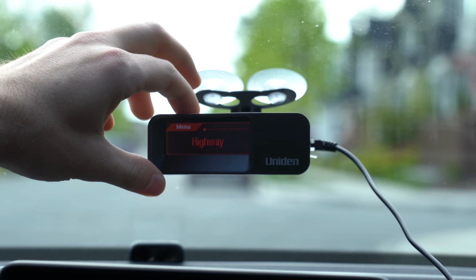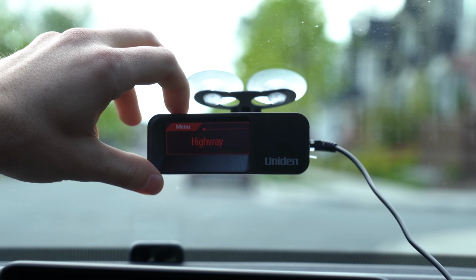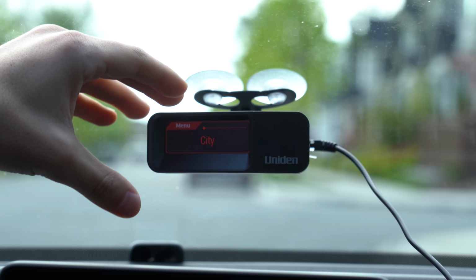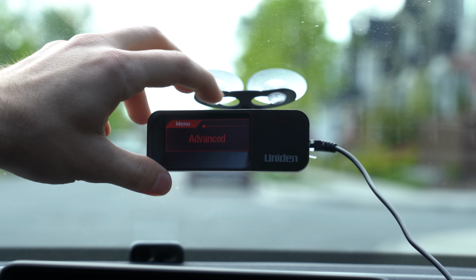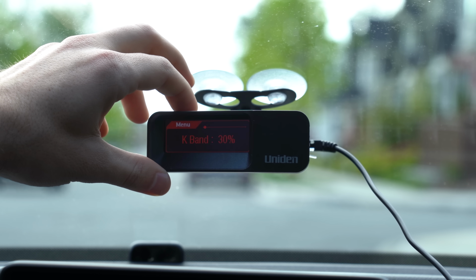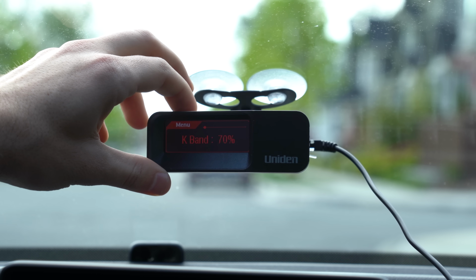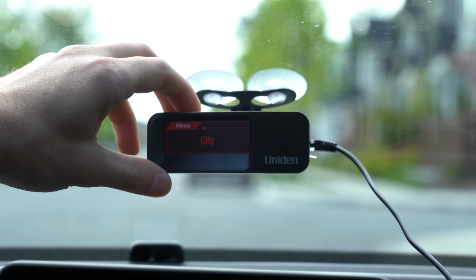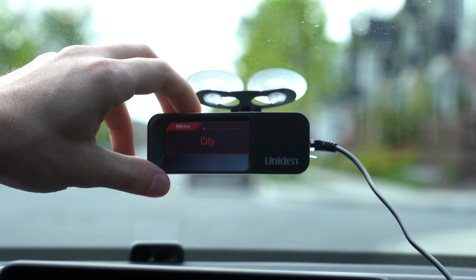We've also got highway, which is going to be full sensitivity on all bands at all times. And then we also have city mode, which is going to dial K-band sensitivity back quite a bit. You'll notice if we go to advanced mode, we have the ability to control K-band sensitivity to a bunch of different levels. We can go all the way down to 30%. However, if you want to go even farther than that, you can go into city mode, and that's going to back it down to something like 10%, maybe 18%. I've seen a couple numbers, but it's pretty much heavily reducing K-band sensitivity. As the name implies, this can be very helpful in the city just to help really calm down false alerts.